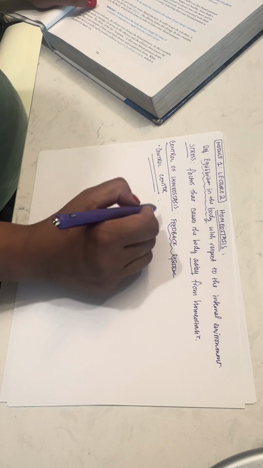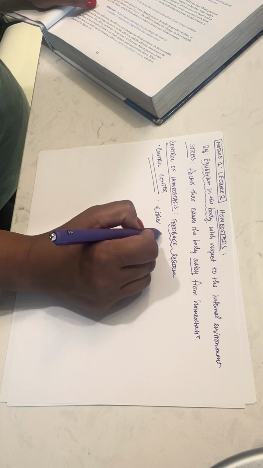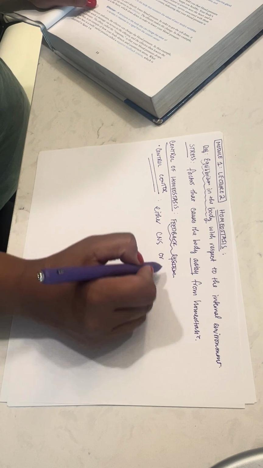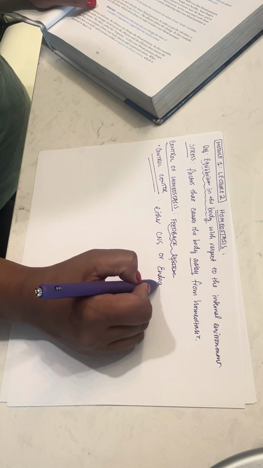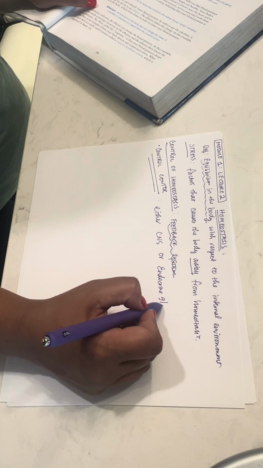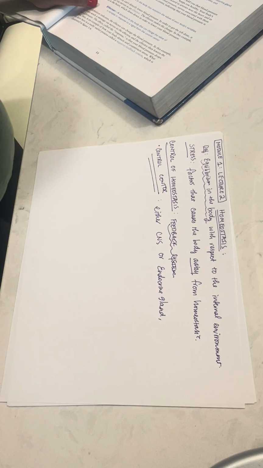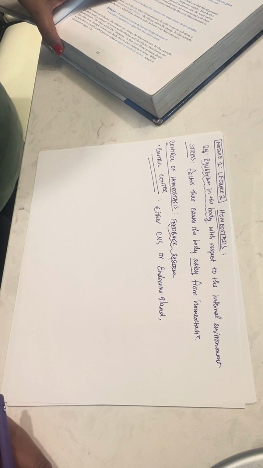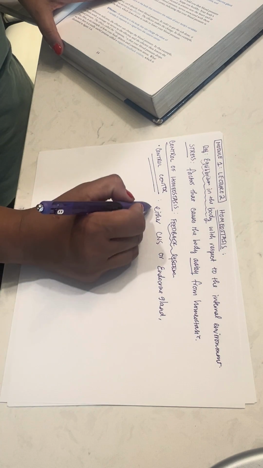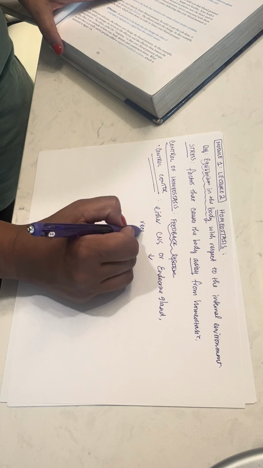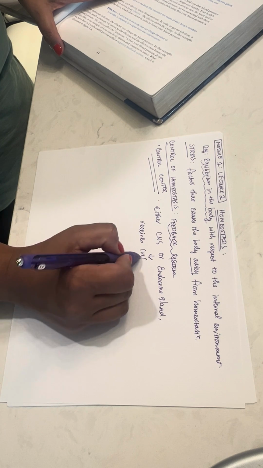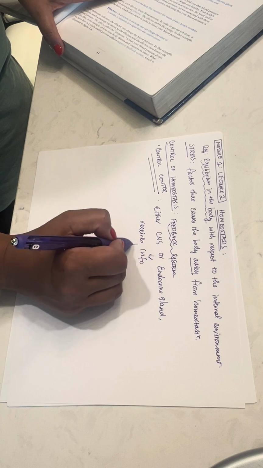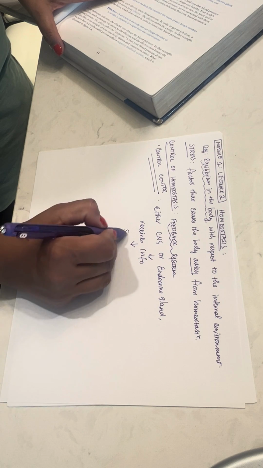It can be either the CNS, which is the central nervous system, or the endocrine gland that receives some information, determines what that is, and signals a response to correct anything that causes the imbalance in the body. So this receives info and signals a response.